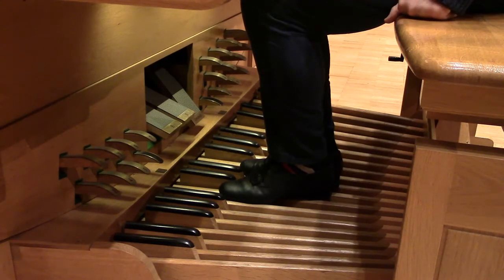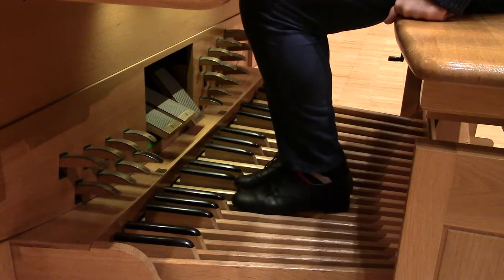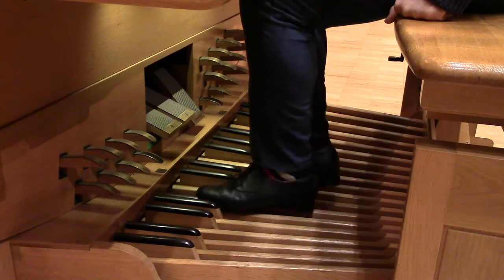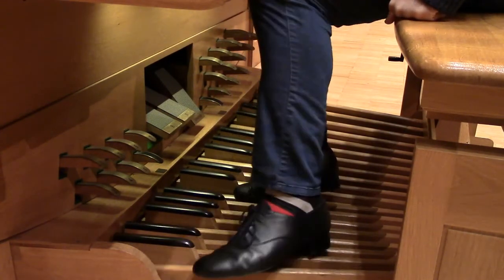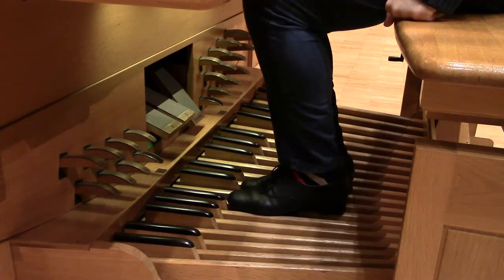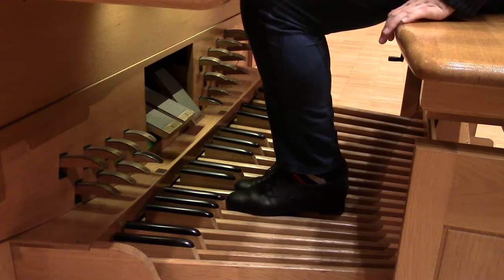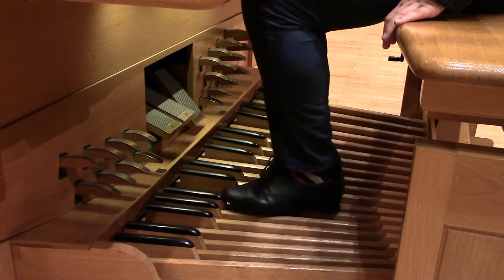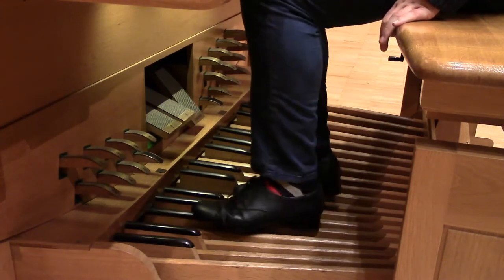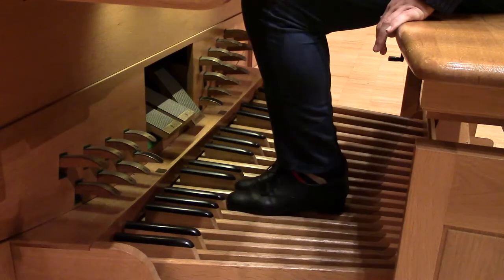Play that really fast, that last one. Okay, now when he started to go fast, he started to go up a little too far on the black keys. Let's see if you can keep that toe on the very tip of the black key. Yes, now that was a lot better.